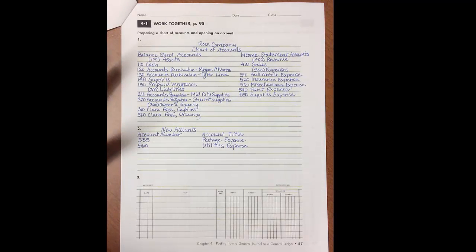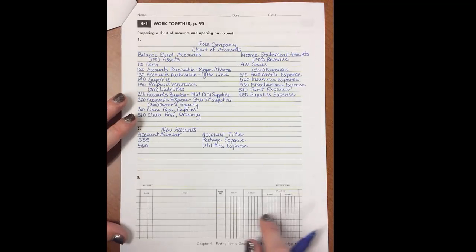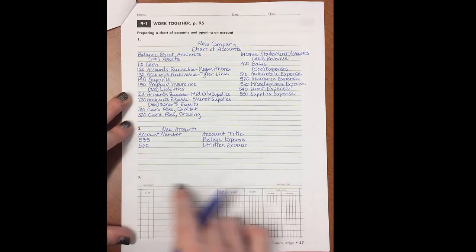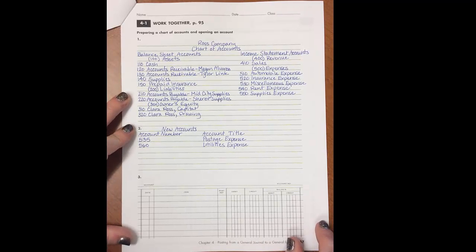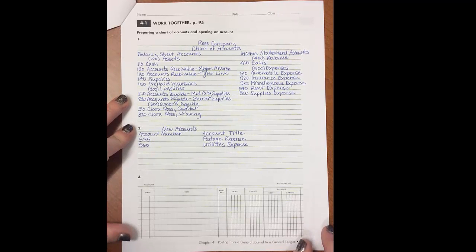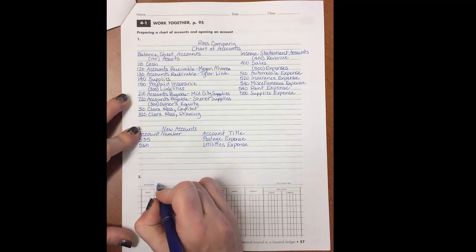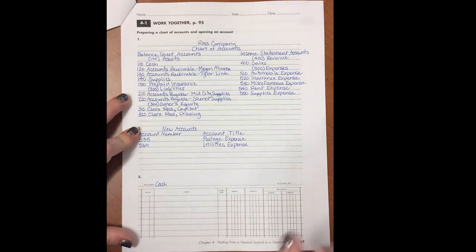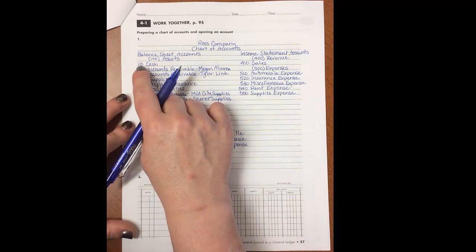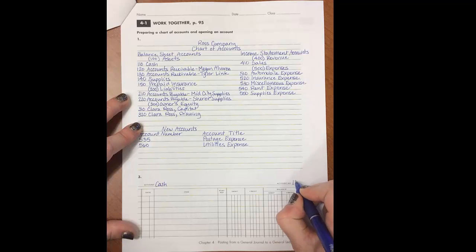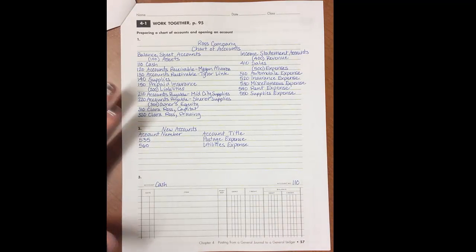Now our next step is to open the cash account. So at the bottom here, we have part of the ledger page, and to open an account in your ledger, all you do is write in the account title, which we are opening cash, and then we write in the account number. So if we look at our chart of accounts, cash has account number 110, and that means it's now open in the ledger.